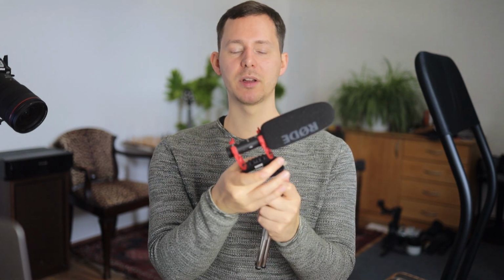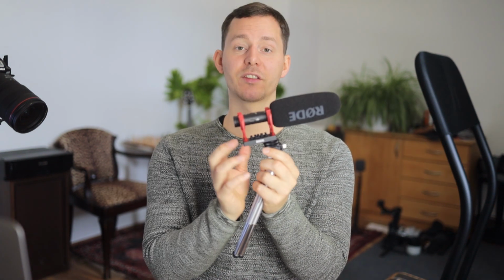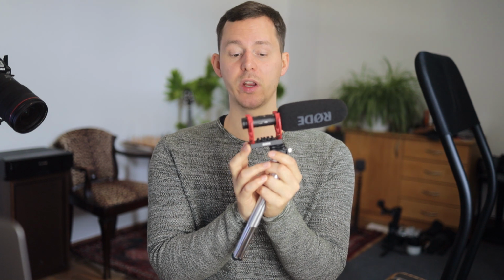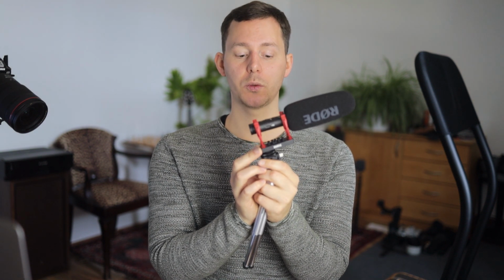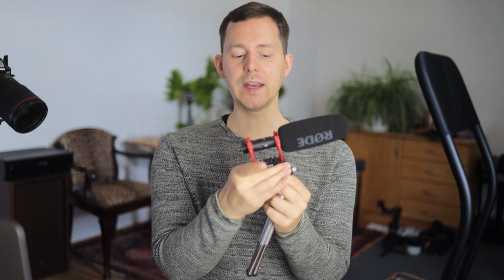Then you also have the ability to move this backwards and forwards. So you can actually extend this to get it closer. But if you have a wide angle lens, you might actually need to push this back. However, then it can block the viewfinder. So if you want to go in close, you might want to push this forward again. But I prefer it in the back because that also means that the weight of the microphone is distributed more evenly between the back and the front.